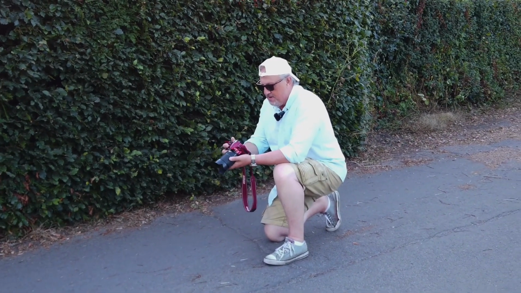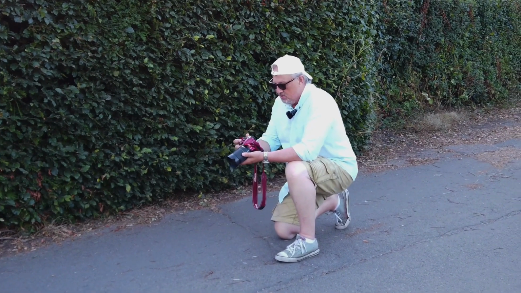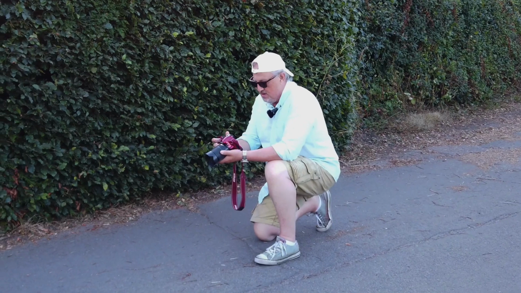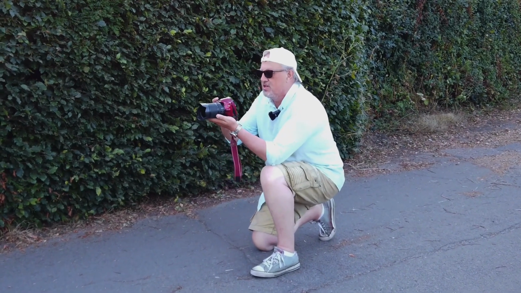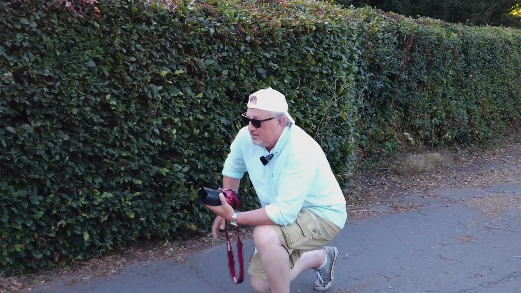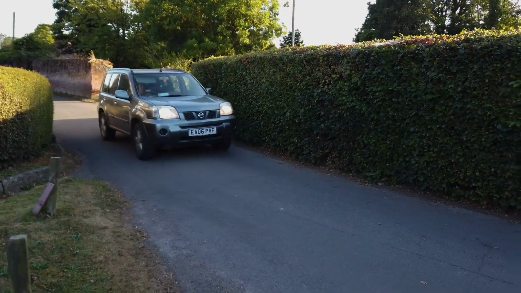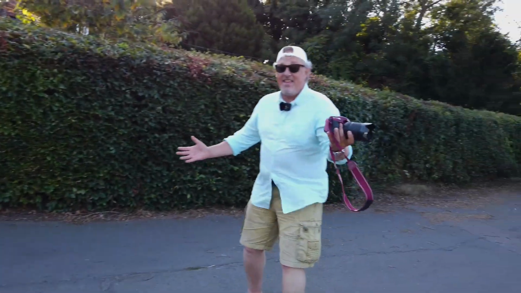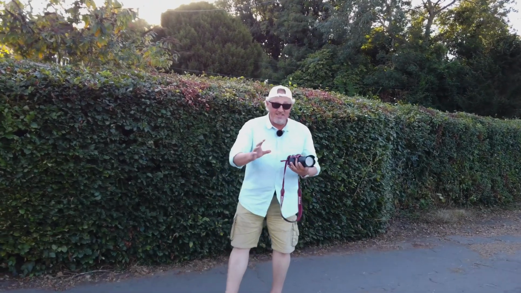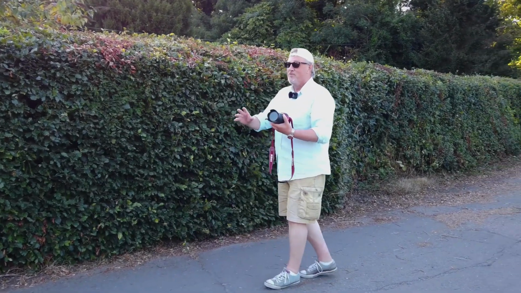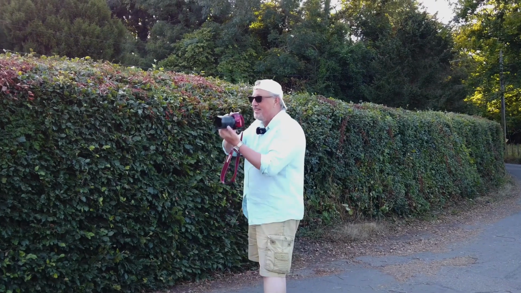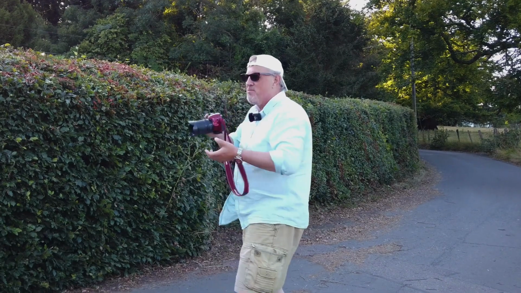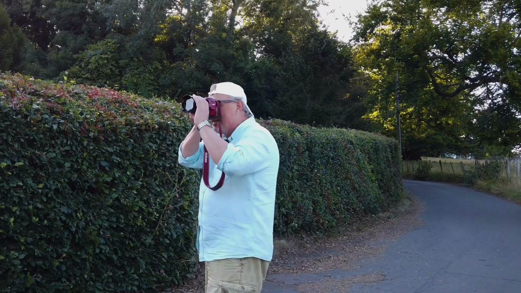I'm in manual mode. I'm going to set the aperture to f11. Oh, it wants a 30th of a second. The car coming. And that's the thing with taking road photography. There's going to be cars on the road, exactly. So I'm not going on my knees now. I'm just going to take the shot.